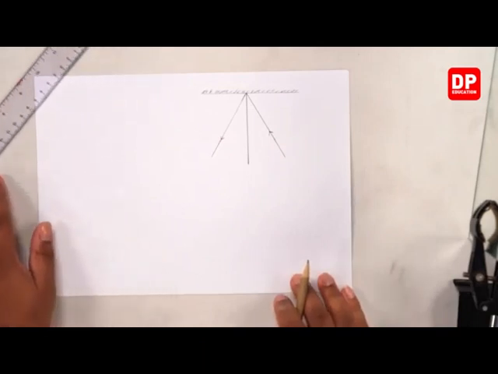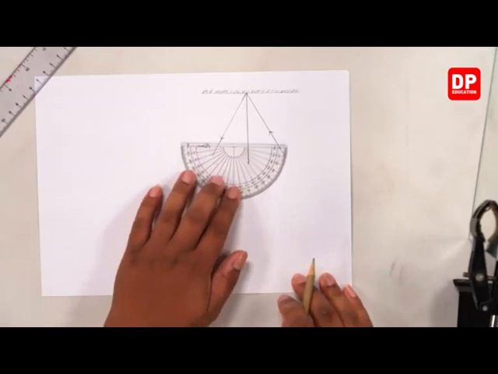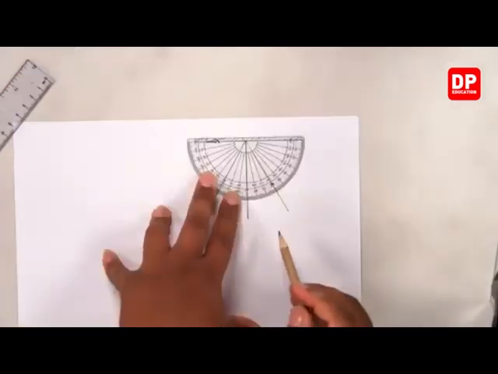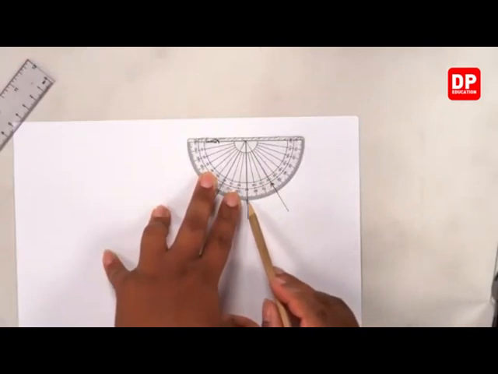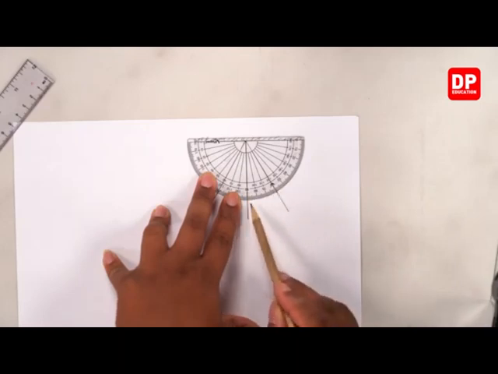Now let's measure the two angles between the perpendicular, my dear children. So as you can see here, this is the 90-degree angle over here. So this is the other straight line which is coming from here.